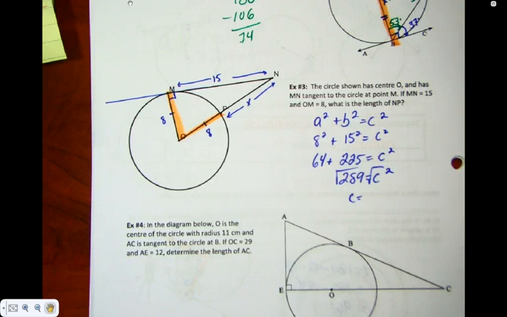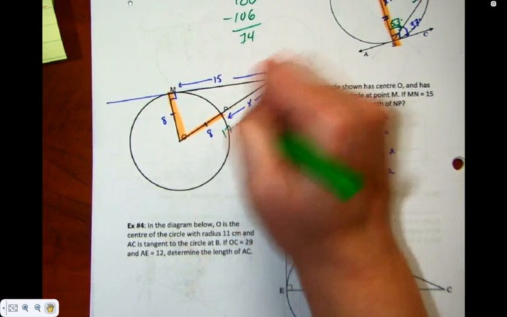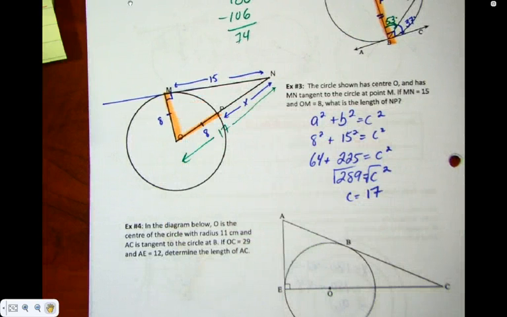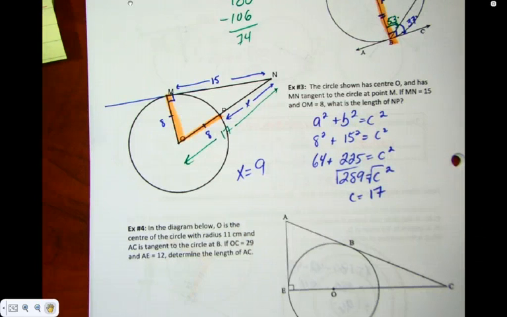I heard a really quiet 17 from the corner. Just looking for confirmation. 17. So what did we find that's 17? The whole thing from O to N. Now you have to subtract 8. So what does our x have to equal? 9. Questions?